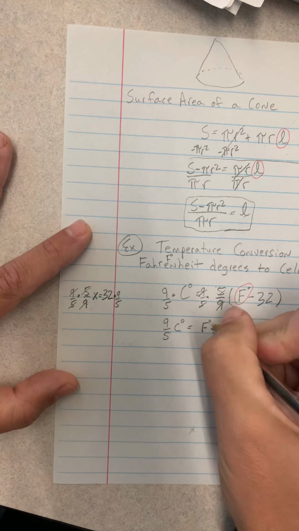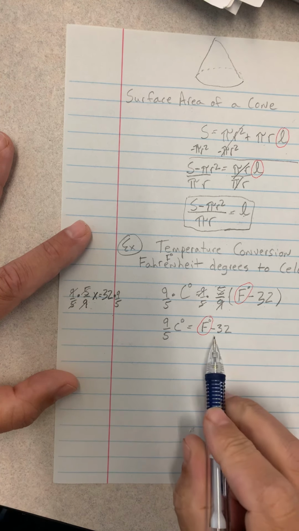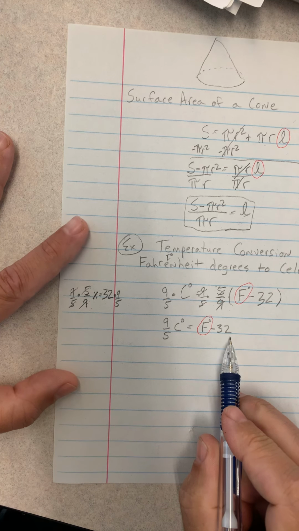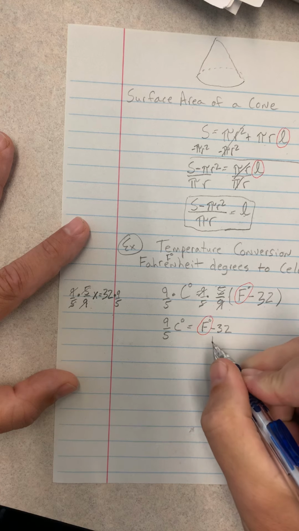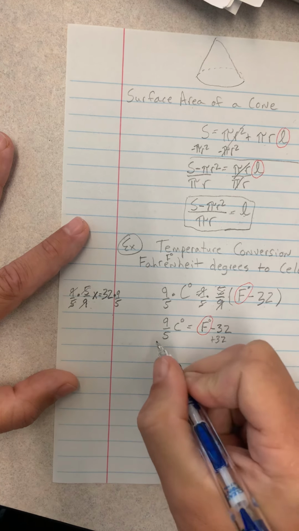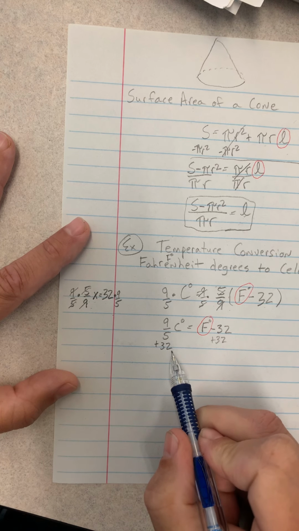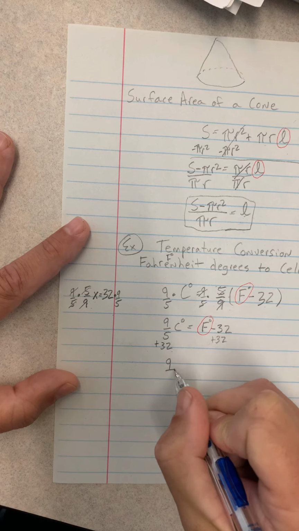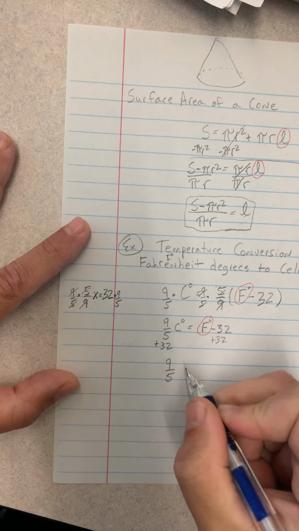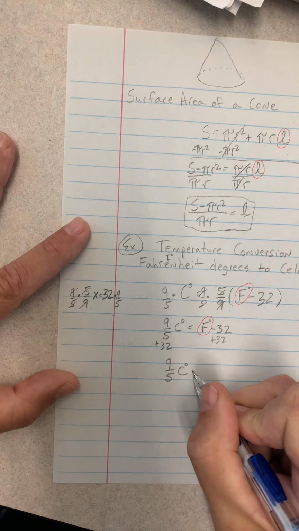I'm still looking to solve for this F right here. It is being subtracted by 32, so I can add 32. What I do to one side, I must do to the other. This certainly doesn't have a C with it. I just rewrite this. It's 9/5 times whatever the degrees are in Celsius.